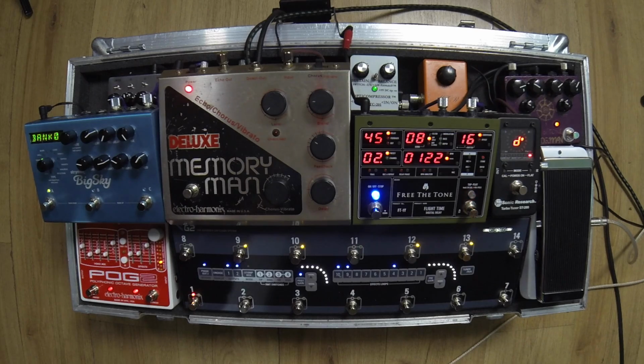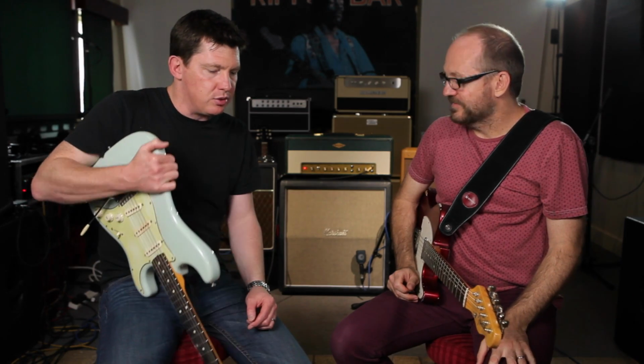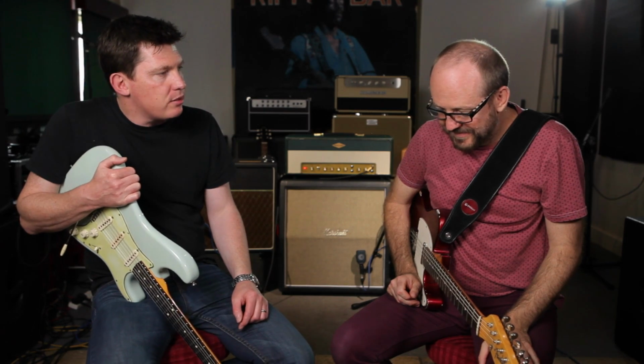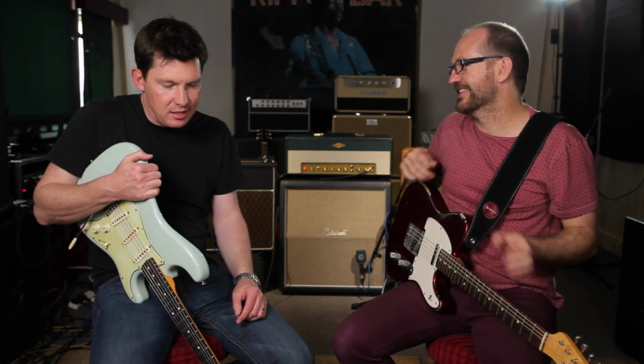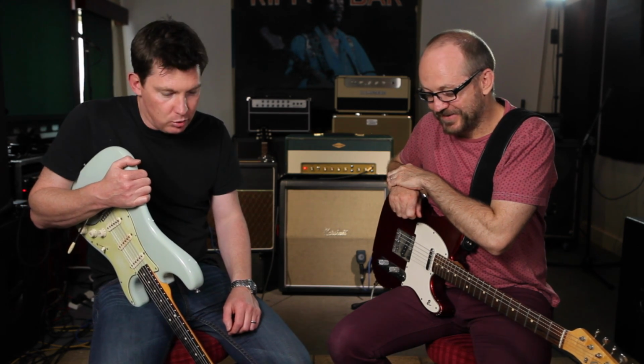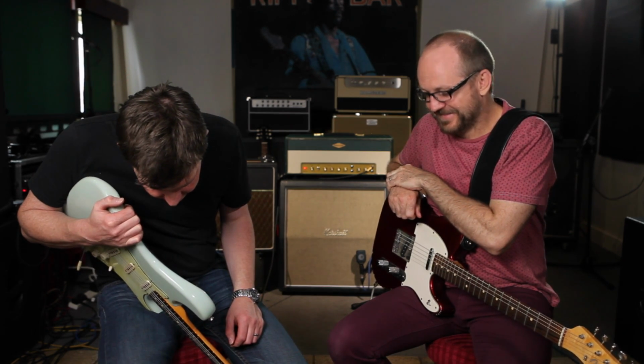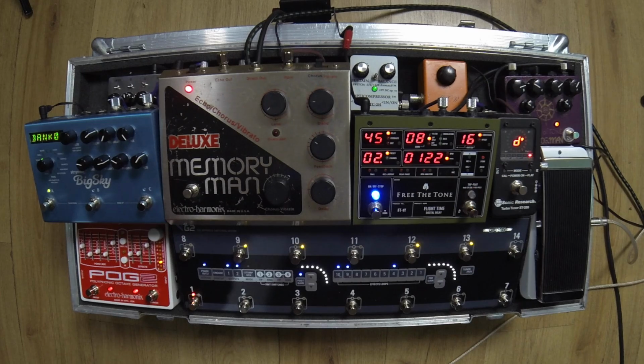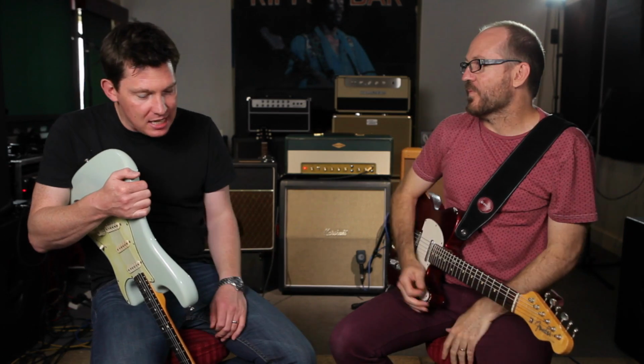So this is an old Deluxe Memory Man. Wonderful. I'm not seeing a readout that says dotted 8th note repeat there. Exactly. And nor is it telling me the BPM. Nor is it telling me the milliseconds. So how do you know it's a dotted 8th? It's the way that you play against the delay.